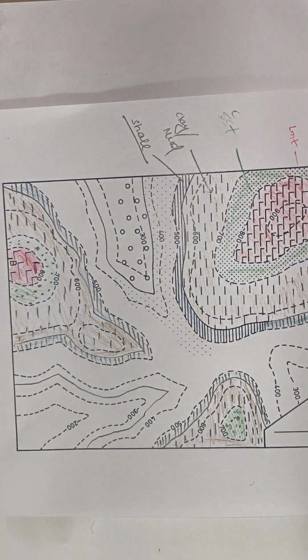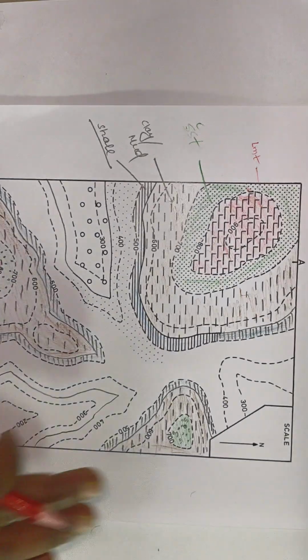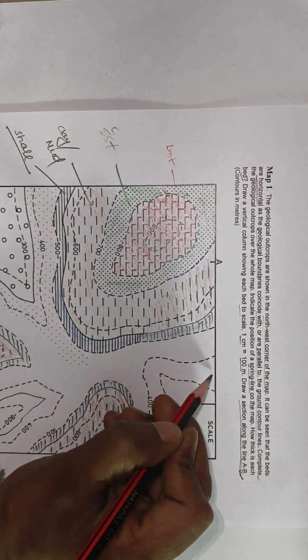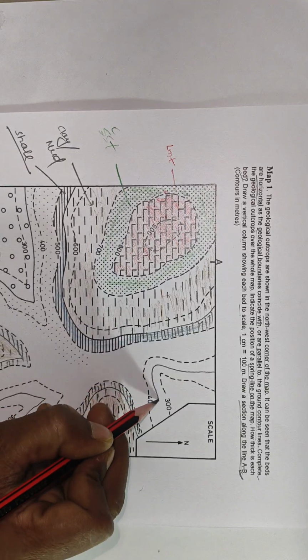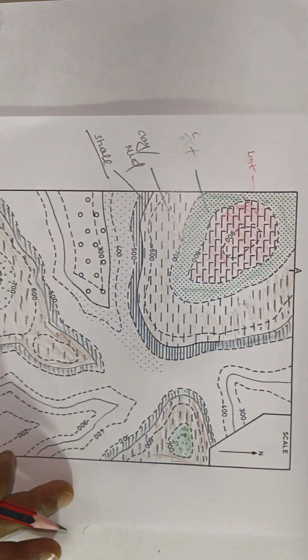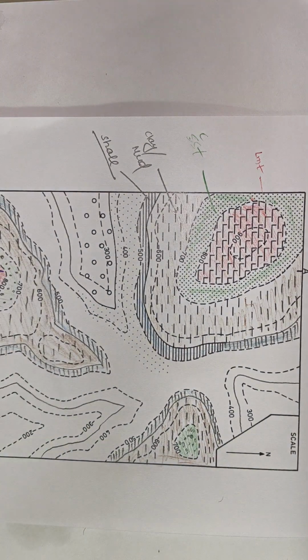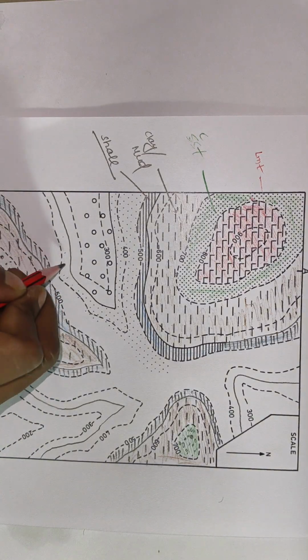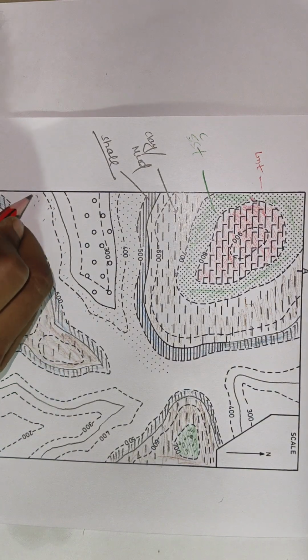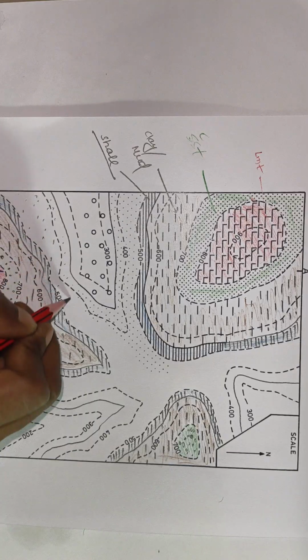Like that. Here also it will be like this. Okay, so it will be completely filled with this sandstone.